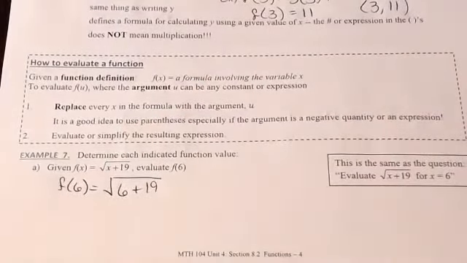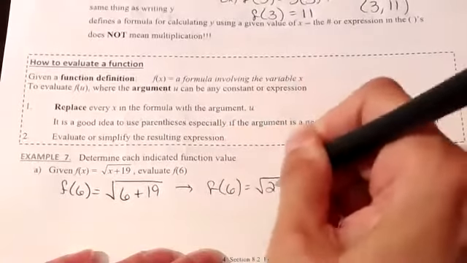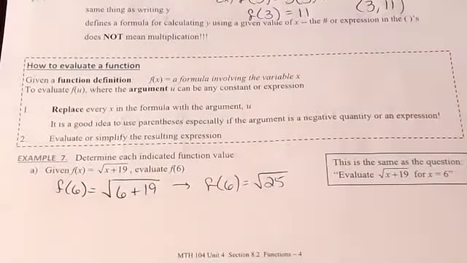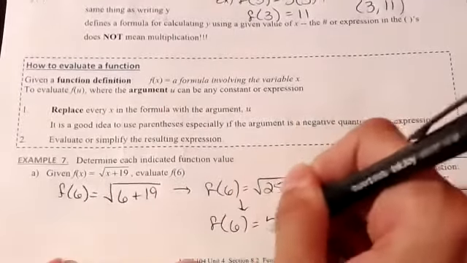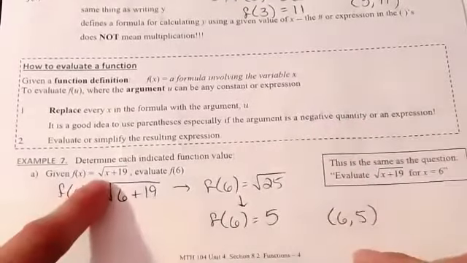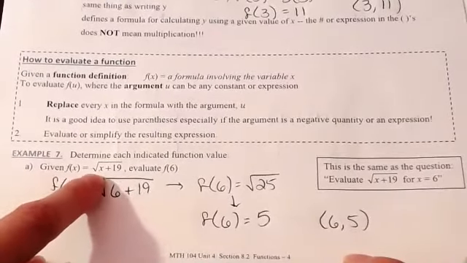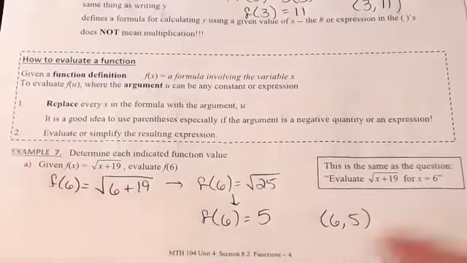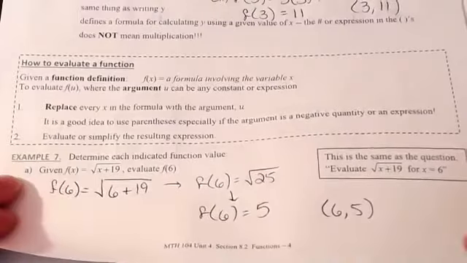Then we have square root of 6 plus 19, which we know is the square root of 25. So I'm going to write f of 6 is equal to the square root of 25. And then, of course, we know that the square root of 25 is 5. So we see that f of 6 is equal to 5. What that implies is that the point (6, 5) is somewhere on this function. Okay, if I were to graph this square root function, (6, 5) is somewhere on that curve. Let's turn the page and continue to evaluate using function notation.